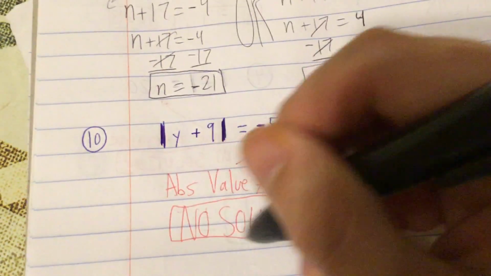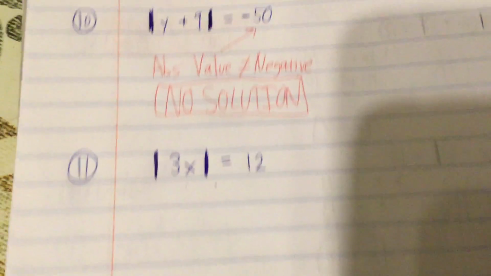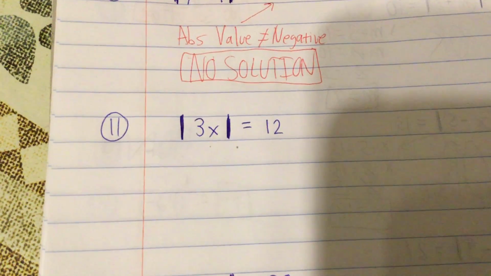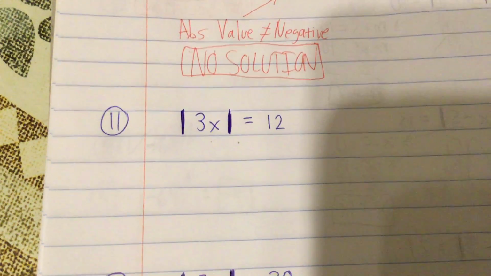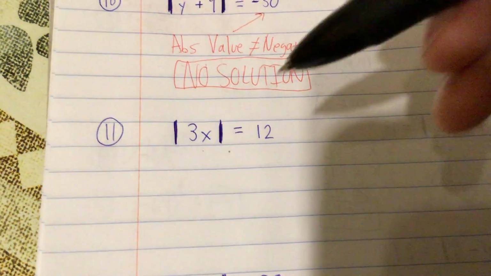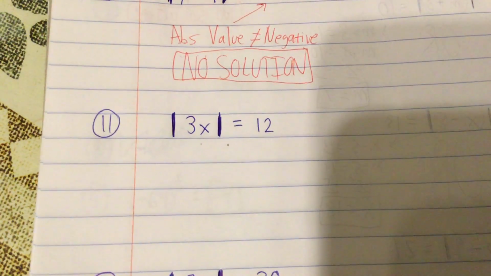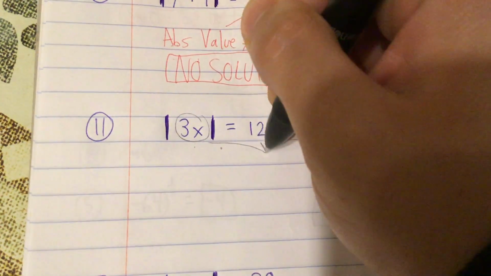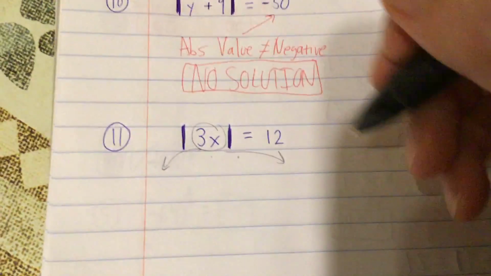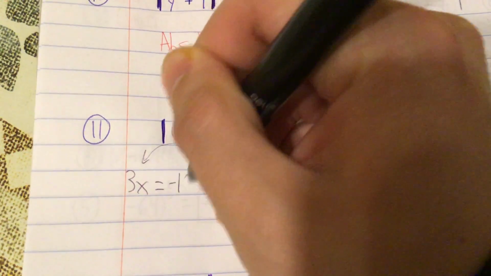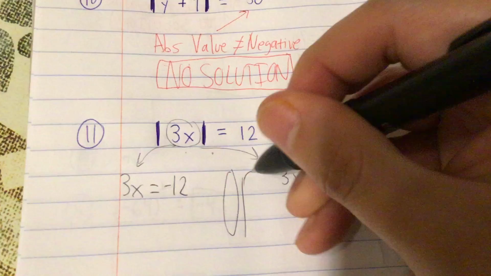Do you understand? I just want to review your one-step equations with multiplication. The absolute value of 3x is equal to 12. Is this problem solvable? Yeah. So 3x is equal to 12, or 3x is equal to negative 12. This time I was pretty nice.